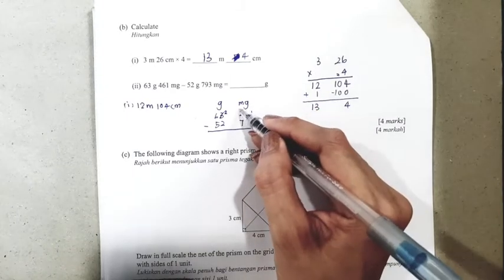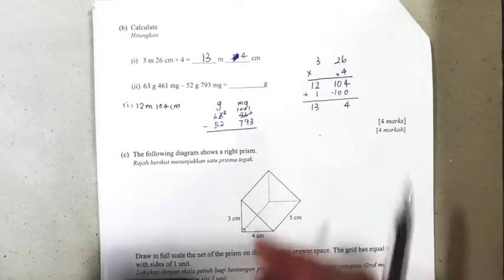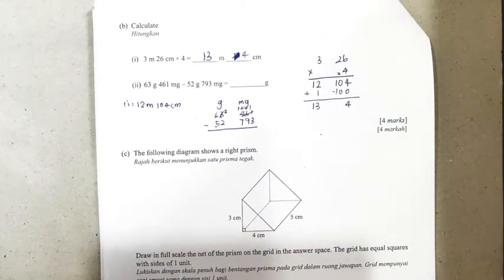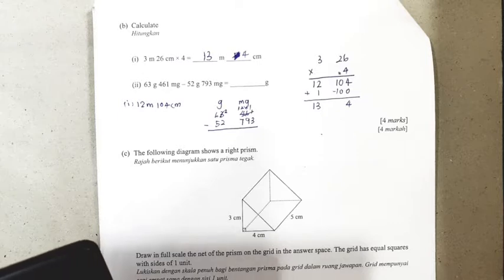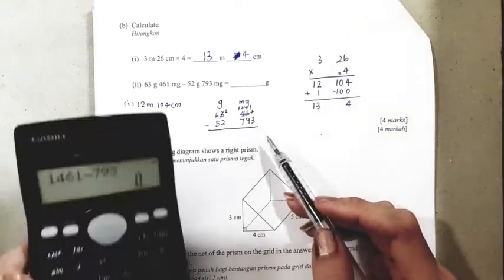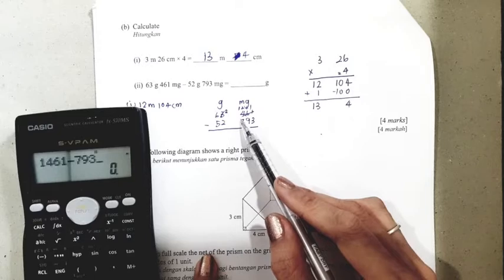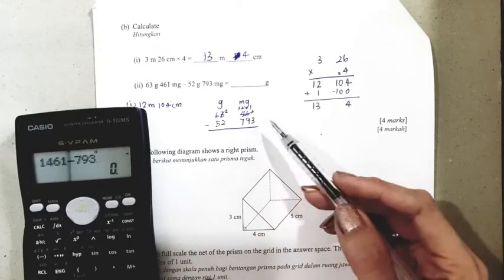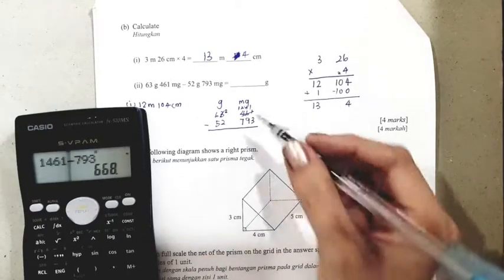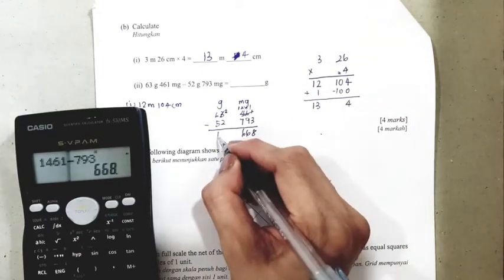So now we have 1,461 on top here for us to minus 793. Over here we just use our calculator to get the answer, no need to use mental calculation. 668, and then 62 minus 52, we have 10 over here.